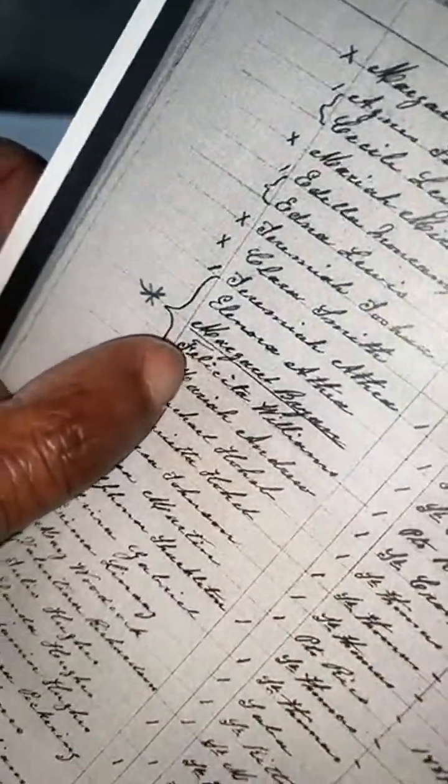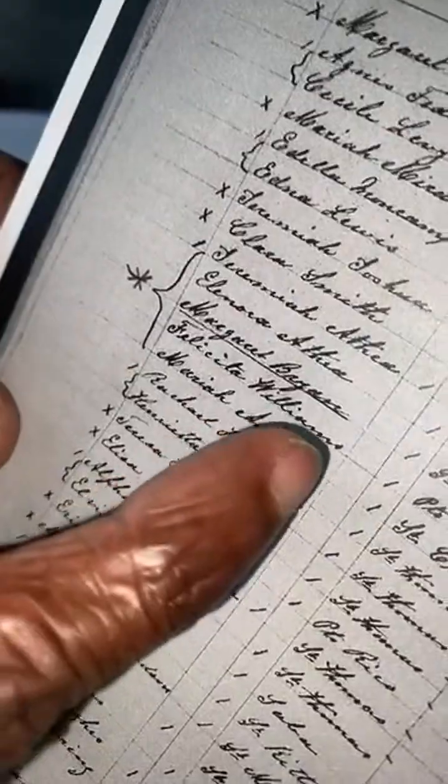It was taken on the island of St. Croix. My great grandmother is listed here, Felicita Williams, born where? Born Puerto Rico.